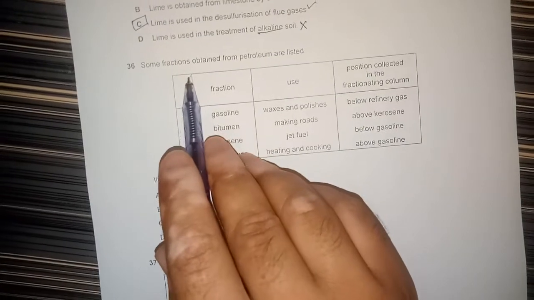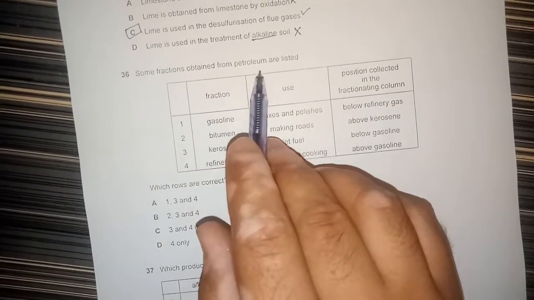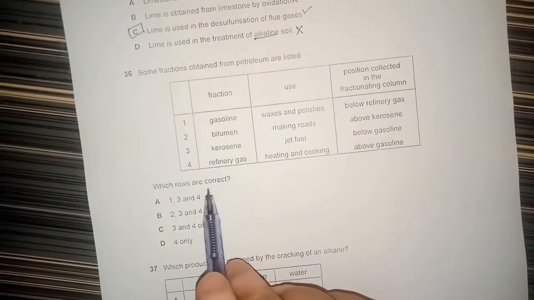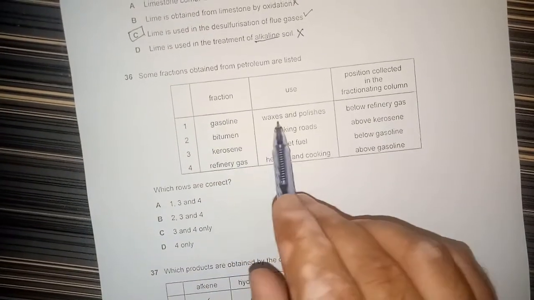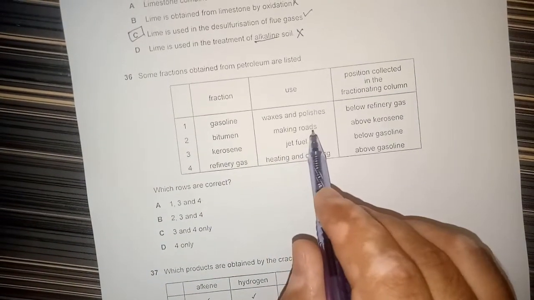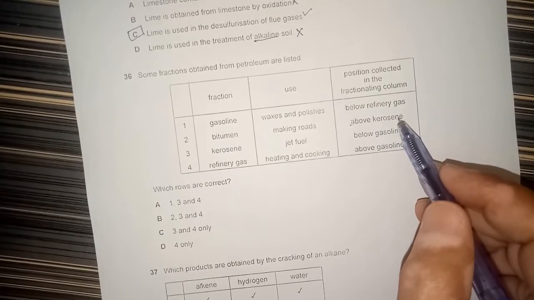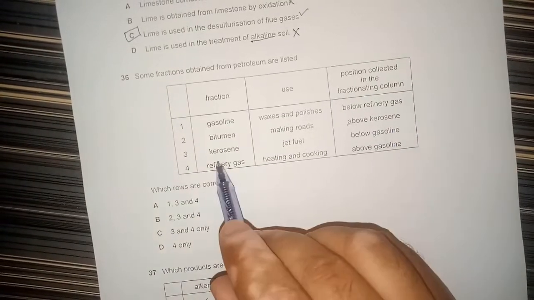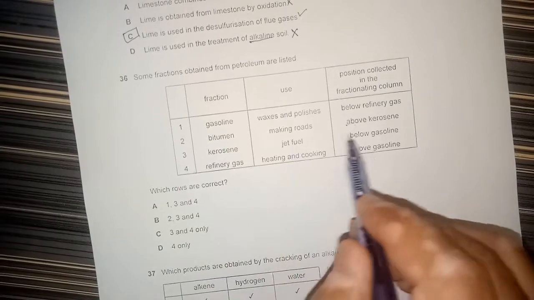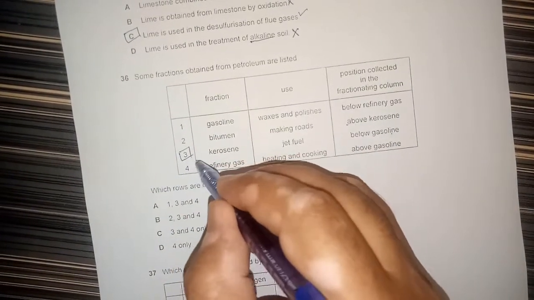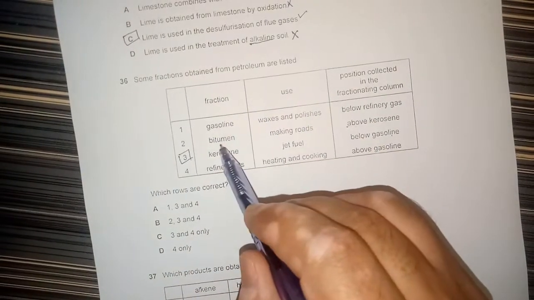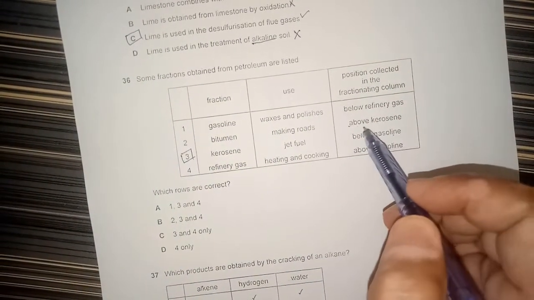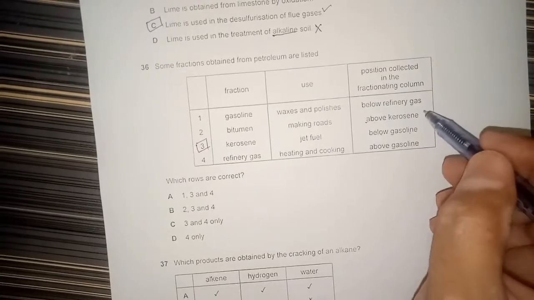36. Some fractions obtained from petroleum are listed. Which rows are correct? Gasoline is for the waxes? No. Bitumen making roads? Yes. Above kerosene? No, this point is not correct. Then we can see kerosene is for the jet fuels. Below gasoline, yes, it is below gasoline. So option 3 is correct. Bitumen making roads is fine, but above kerosene oil is not correct.